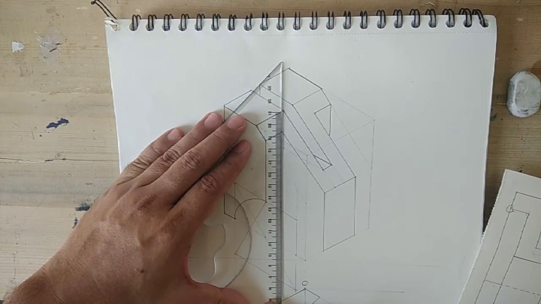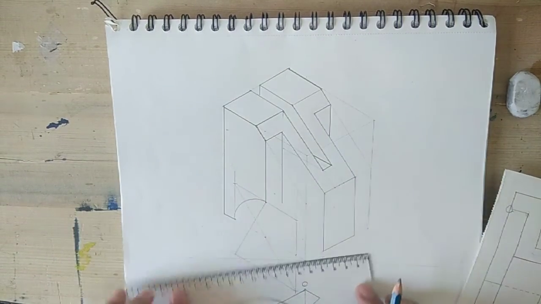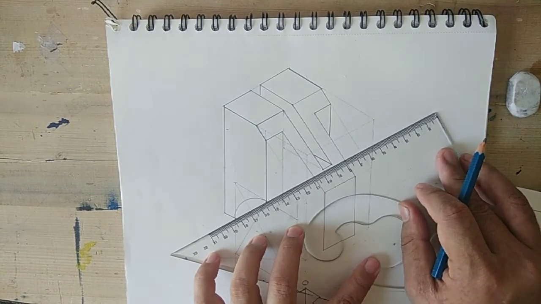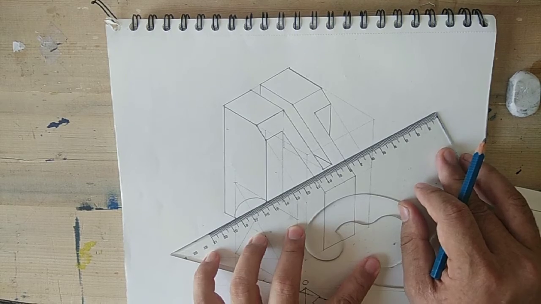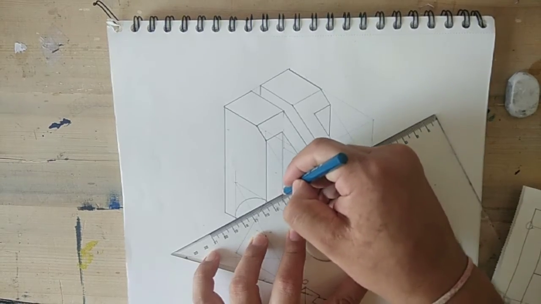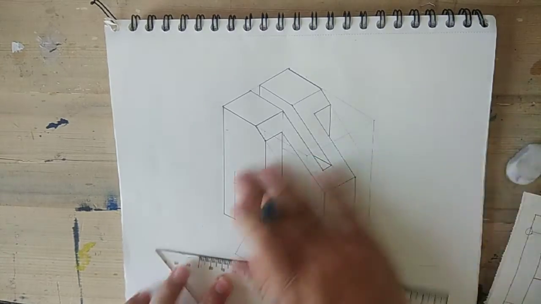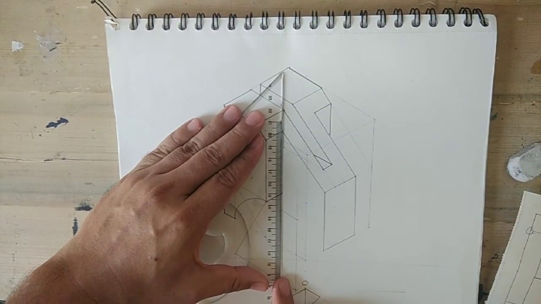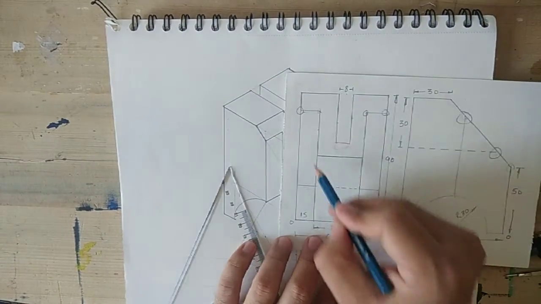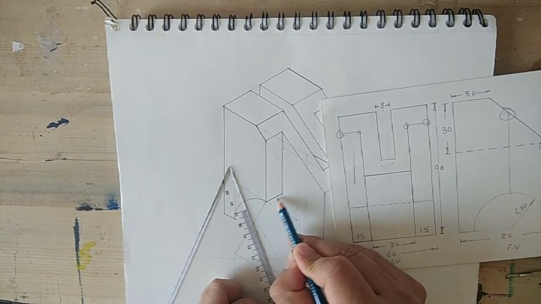First I will draw a vertical. So this rectangle box, and this edge is your this edge.